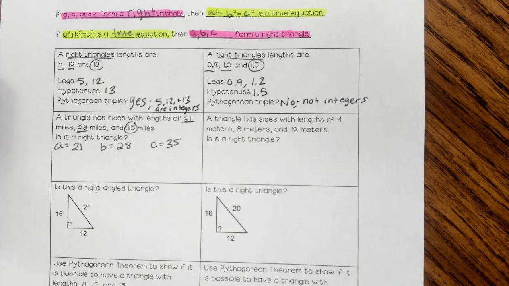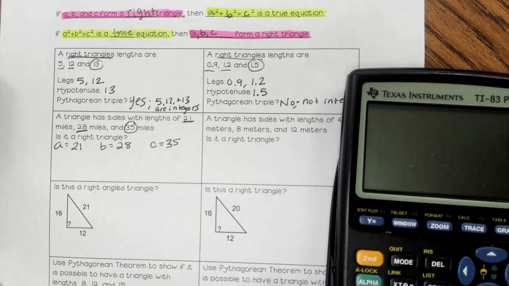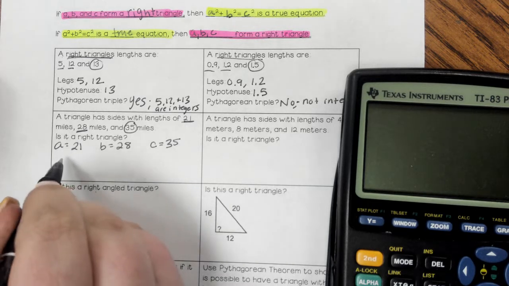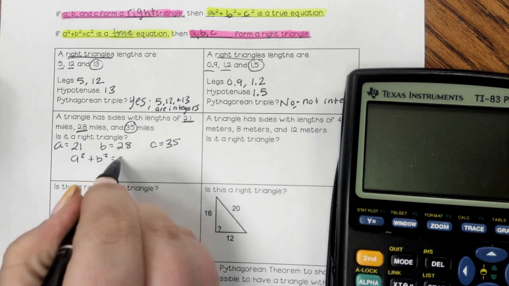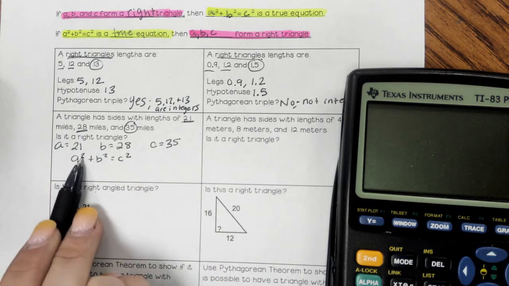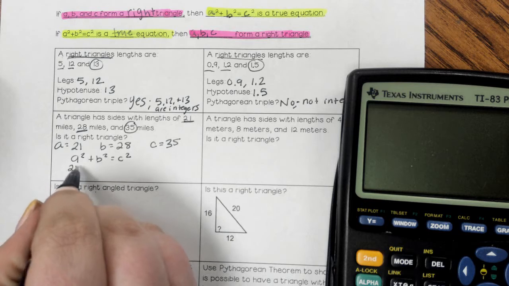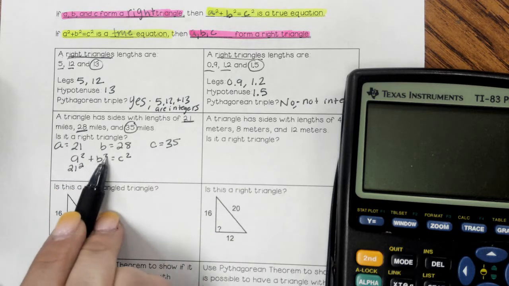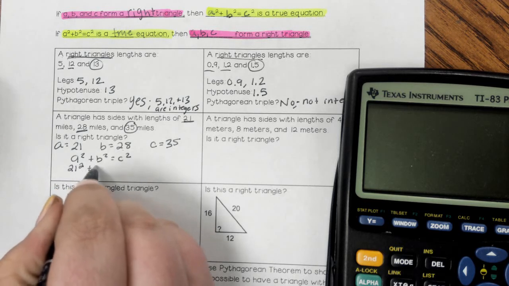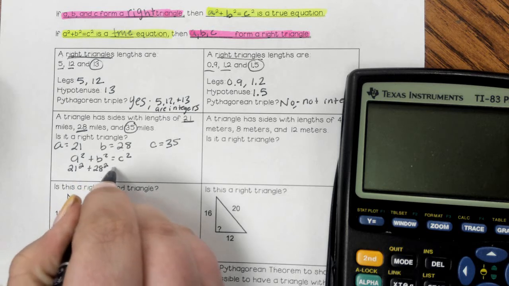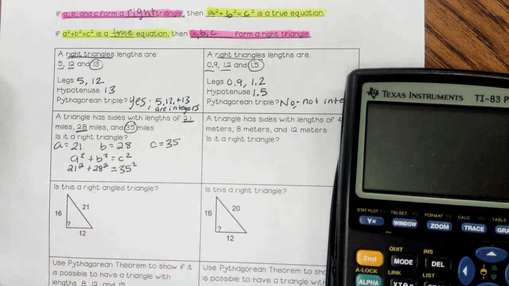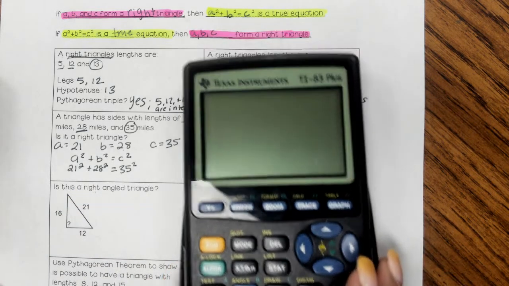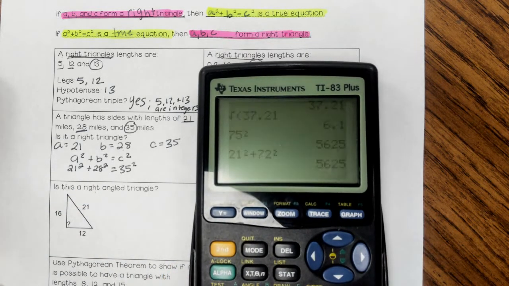So now I just want to know, does that equation a squared plus b squared equals c squared hold true? Instead of a squared, I'll write 21 squared. Instead of b squared, I'll write 28 squared. And instead of c squared, I'll write 35 squared. This is where my calculator is probably going to come in really handy, especially if you haven't memorized your squares.